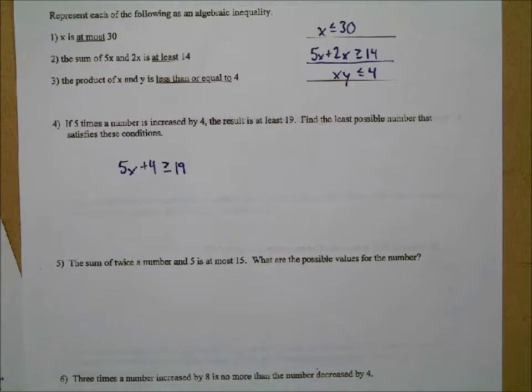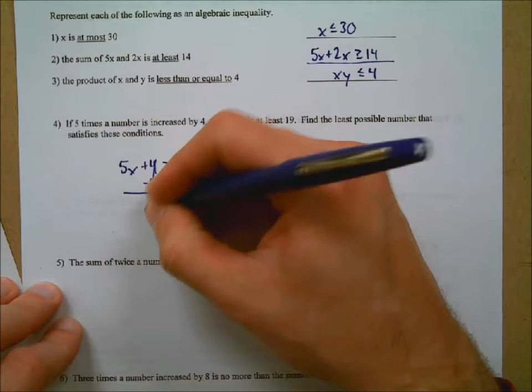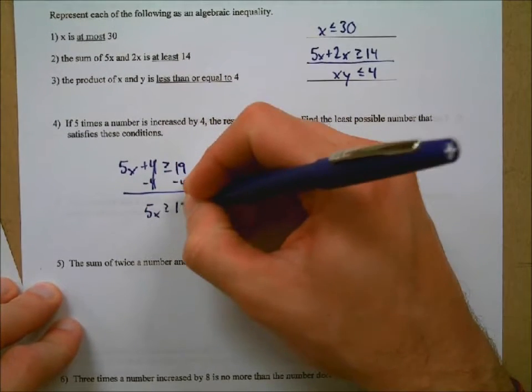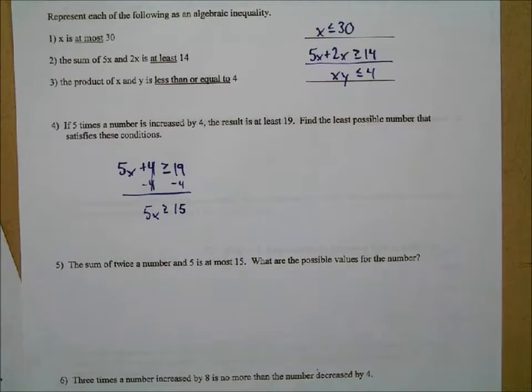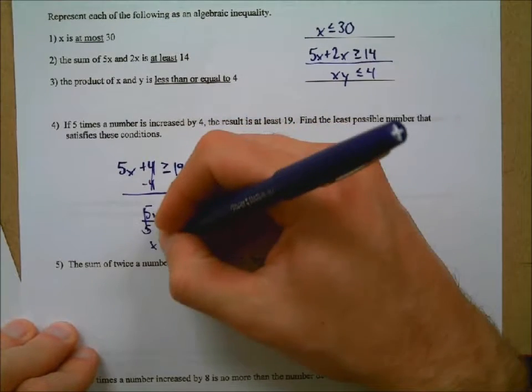Matt, well done. I'm going to go to somebody else then. Let's go to Carson. Carson, can we solve this? What's the first step going to be here to solve it? Subtract 4 from each side. 19 minus 4 is 15. Okay, Carson, thank you. I'm going to go to somebody else. Reagan. Okay, Reagan. What do we do from this step? 5x is greater than or equal to 15. Should we divide by 5 on both sides? Divide by 5 on both sides. You got it, Reagan. Very good. X is greater than or equal to 3.